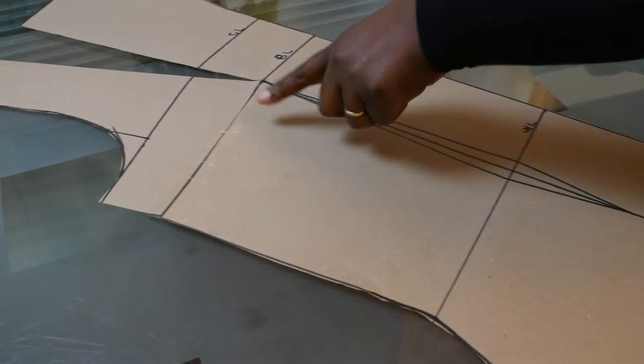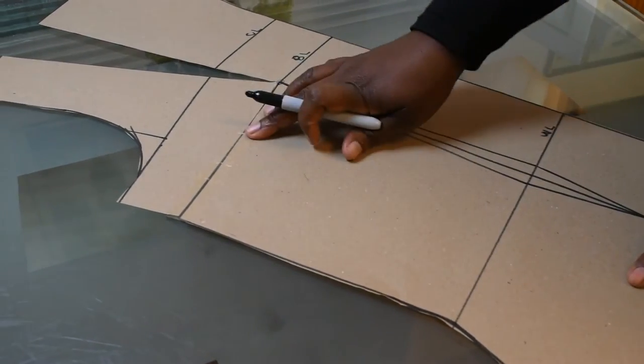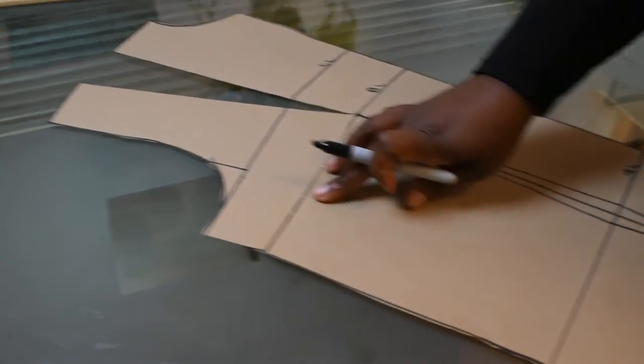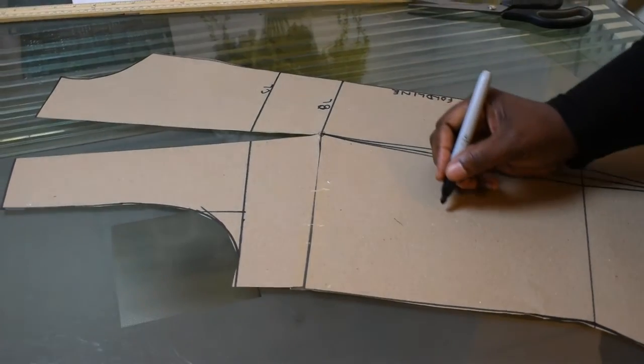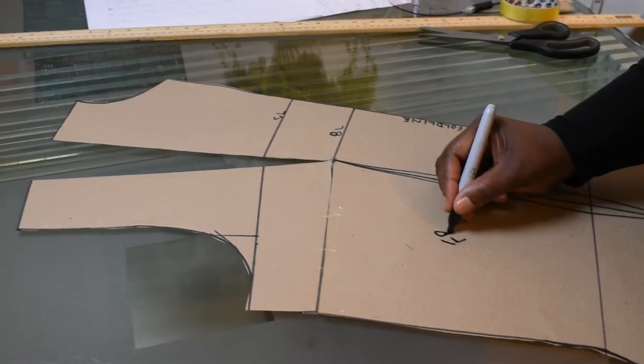That can be transferred back to the side by just taking off that tape and joining that back again. So that's our front done.